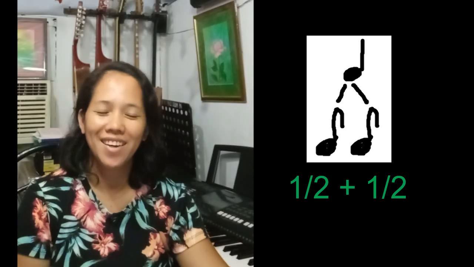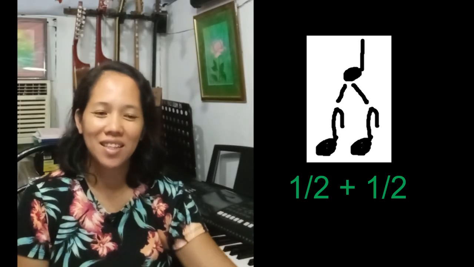Inside it are 2 of this, so that's why its value is only 1/2, because 2 halves joined together is equal to 1. Just like in maths, when you have 2 halves, it's automatically the same as 1. Very nice.